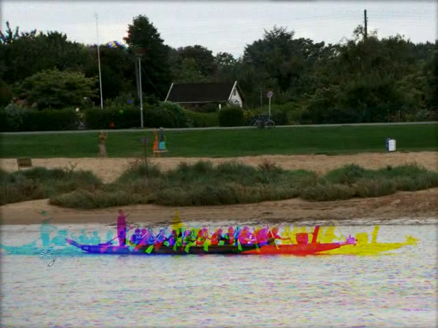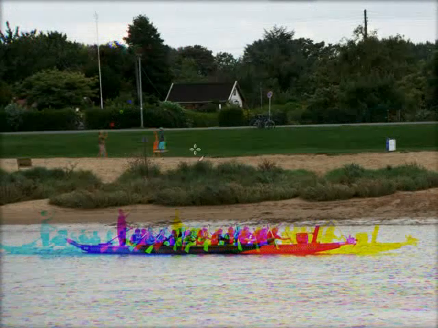Everything that has moved has now a color. Let's look here at this ball. There's a red ball, a green ball, and a blue ball. And here, this person. It's, well, tripled? Not really tripled. On the boat, we have a cyan, magenta, and yellow boat.